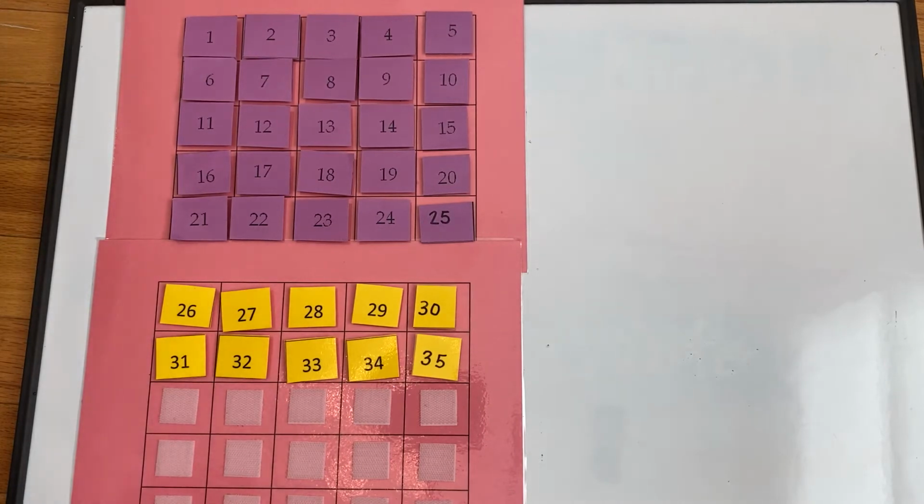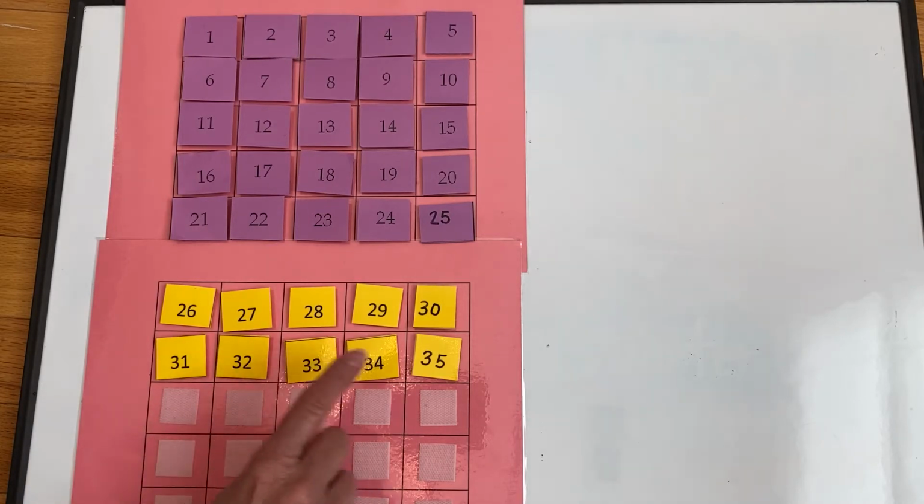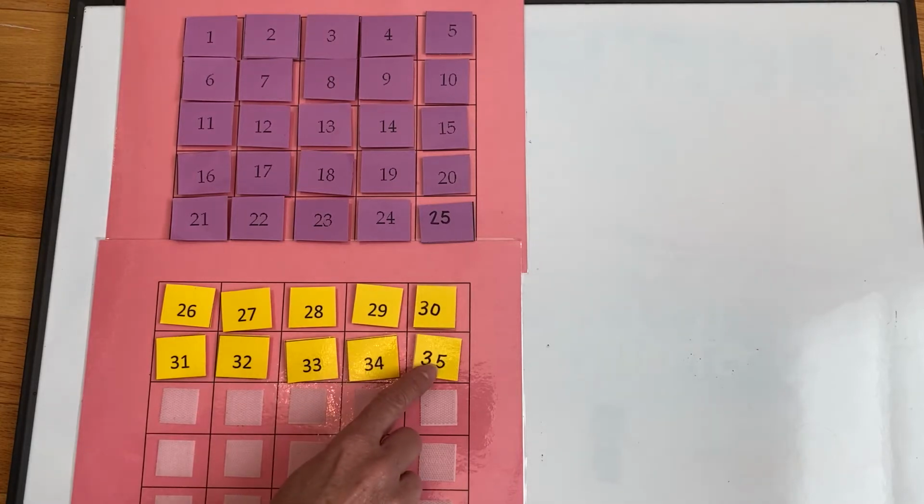Now remember, last time we met, Miss Pam introduced numbers 31, 32, 33, 34, and 35.